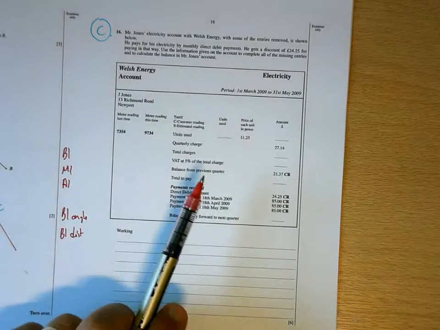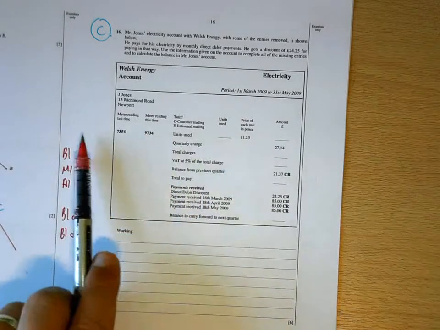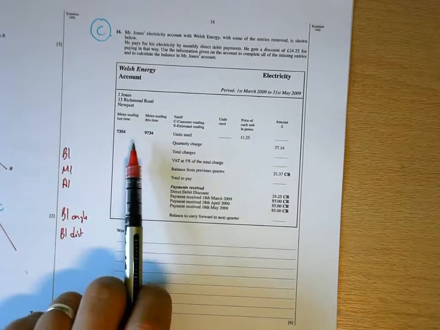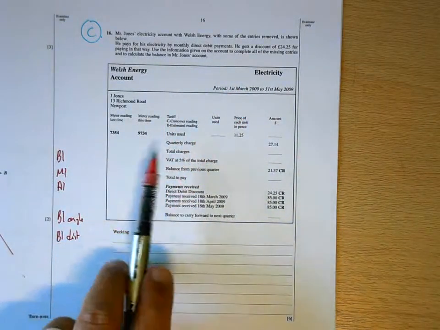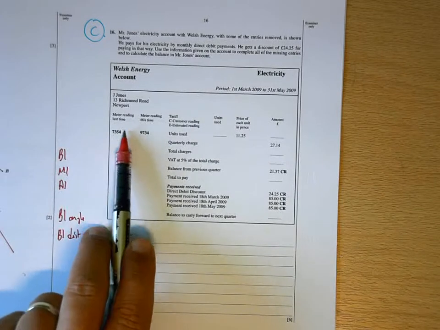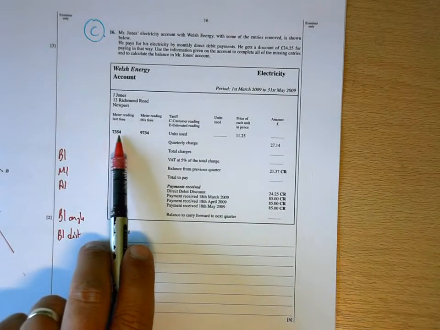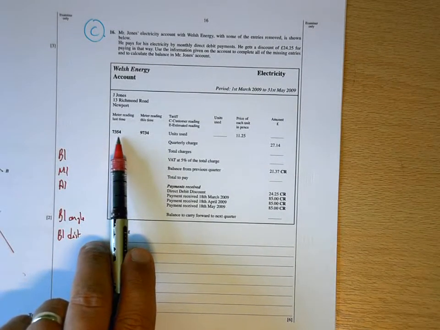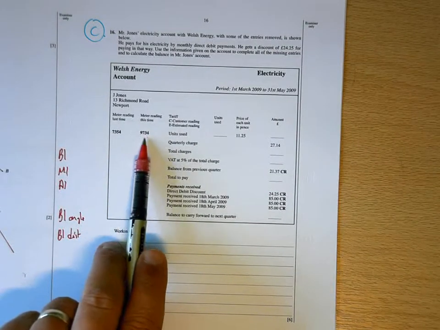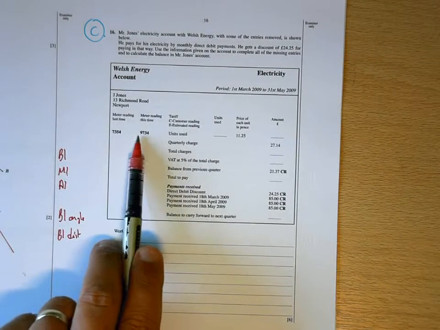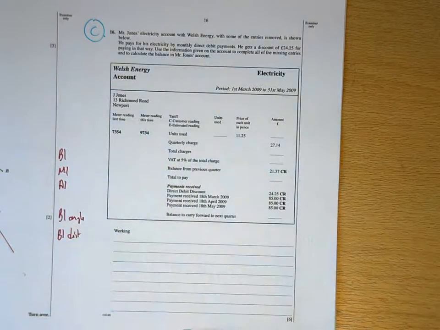So what we have to do first of all is work out how much electricity he's used in this period. He started, his meter reading was 7354, and every unit that he uses then clicks on that meter reading as far as 9734. So the first thing we have to do is work out how many units he's used.